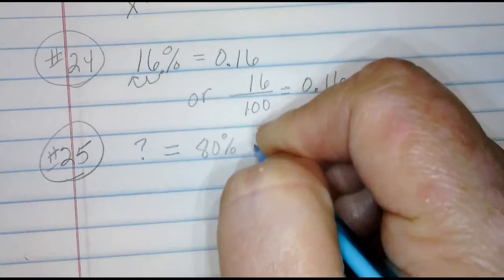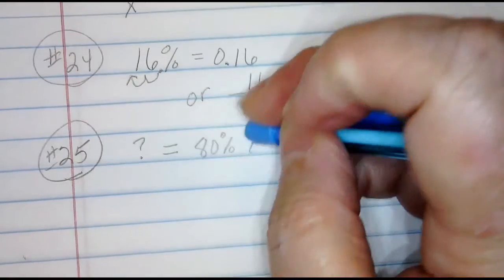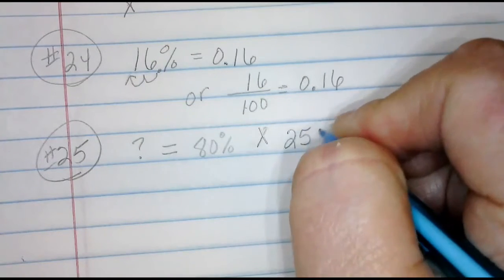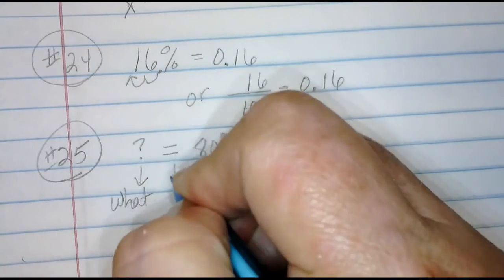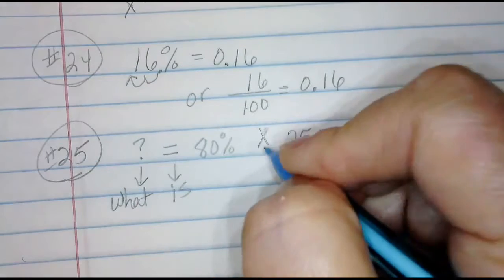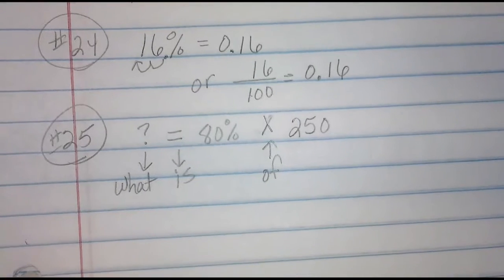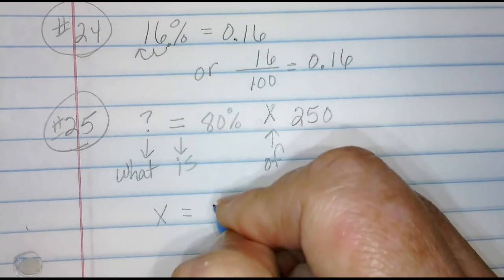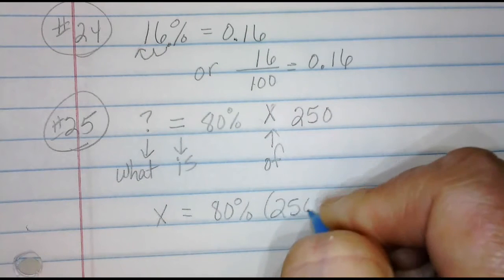On number 25, it says what is 80% of 250? What means equals, and of means multiplication in mathematics. So some number is equal to 80% times 250.